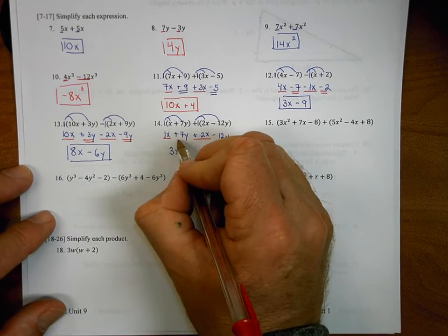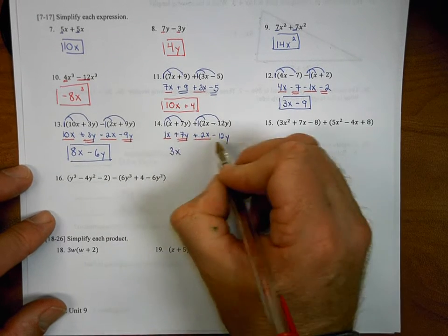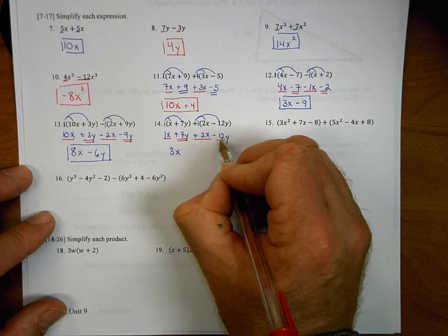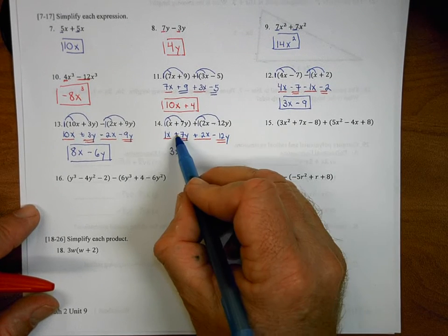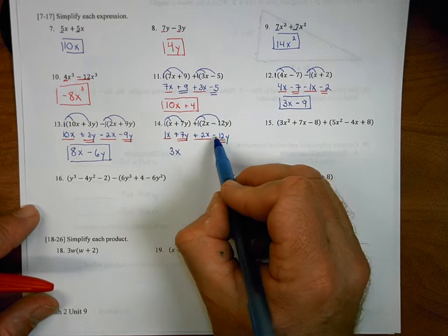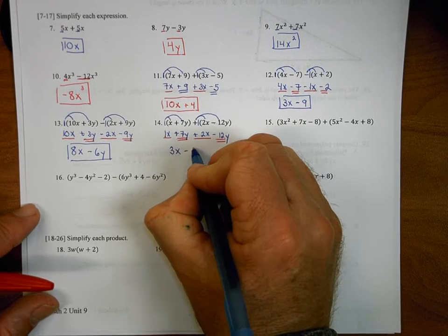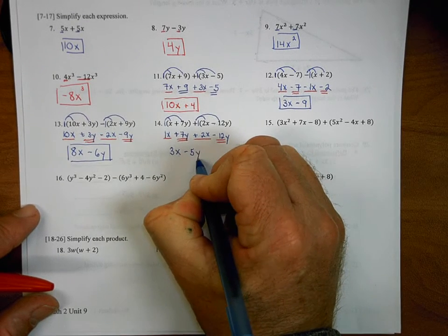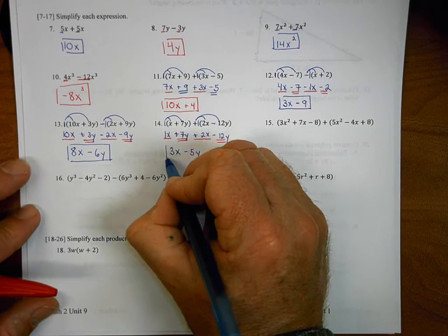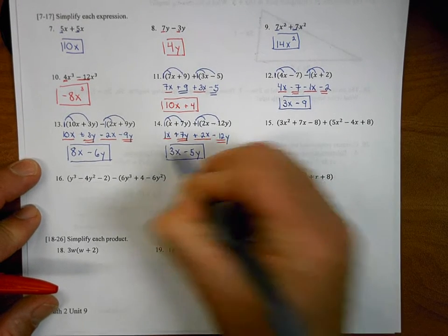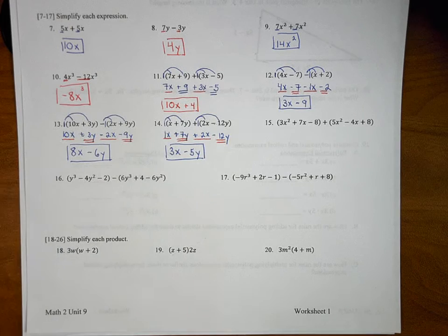The next set of like terms, I'm going to take the positive 7y, it's like with the negative 12y, so take the coefficients, positive 7 minus 12 is negative 5, leave the variables alone. Now you cannot subtract 5y from 3x, therefore that's your simplified version for number 14.